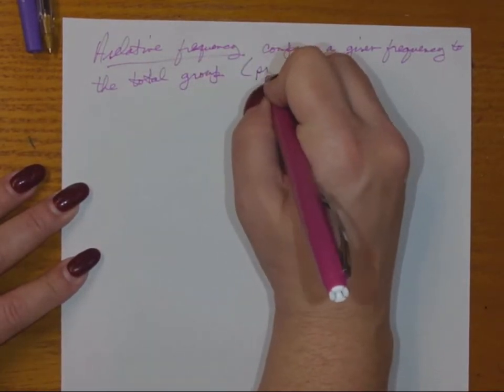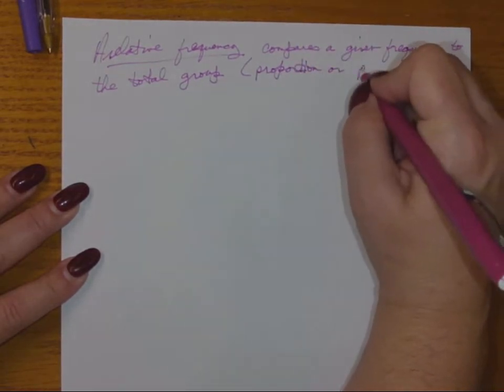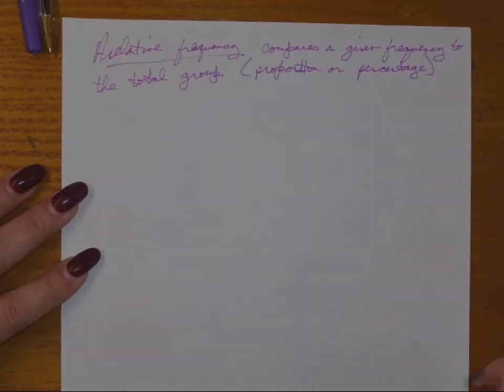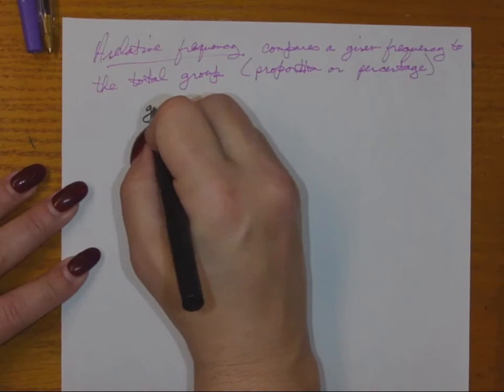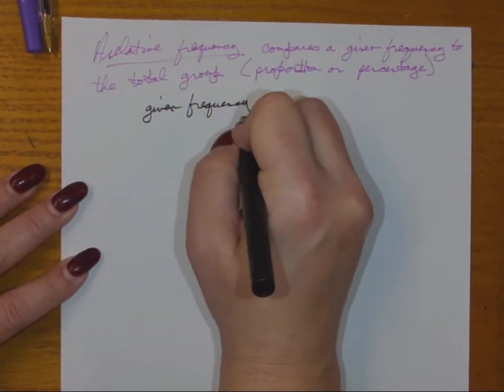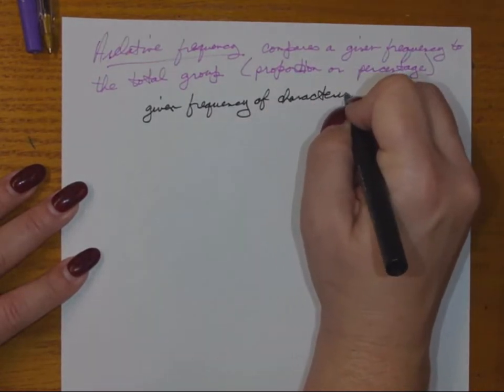Okay, so it's a proportion or percentage. Often it looks like the given frequency on top of that characteristic that I'm after, whatever it was.